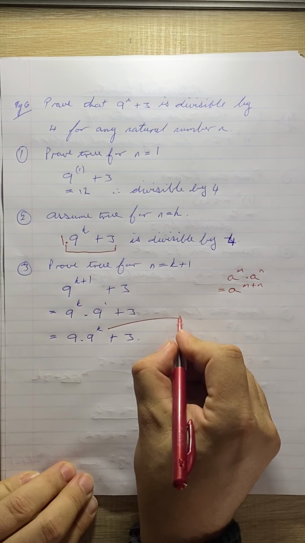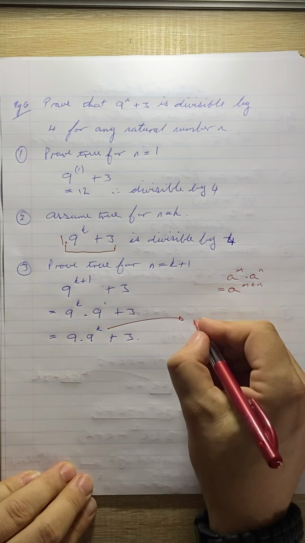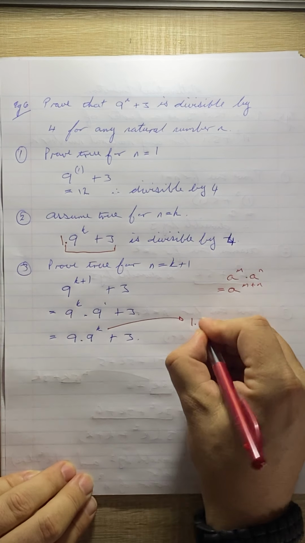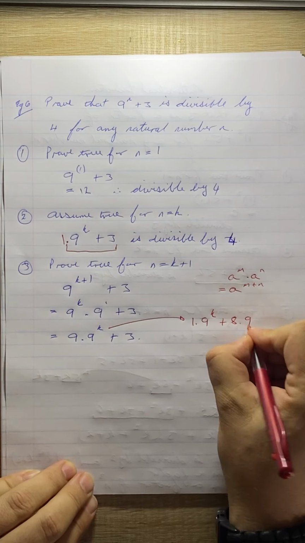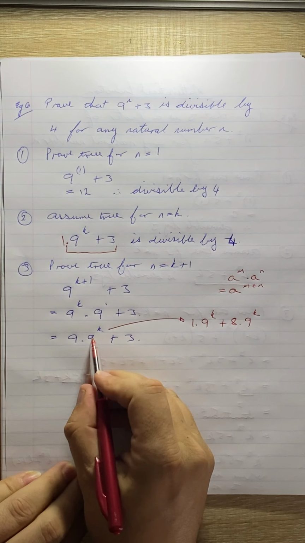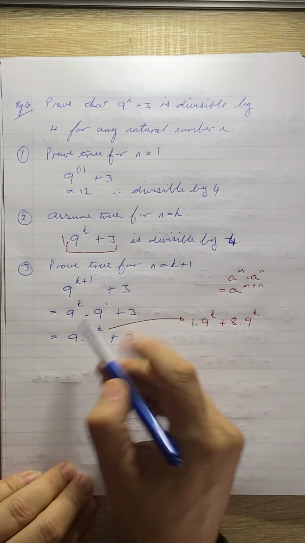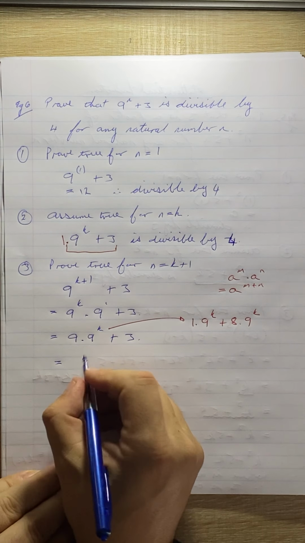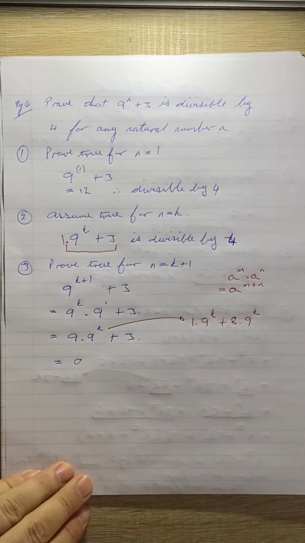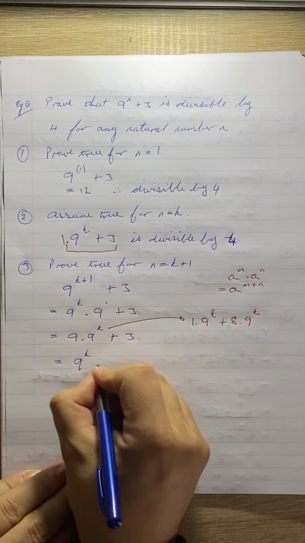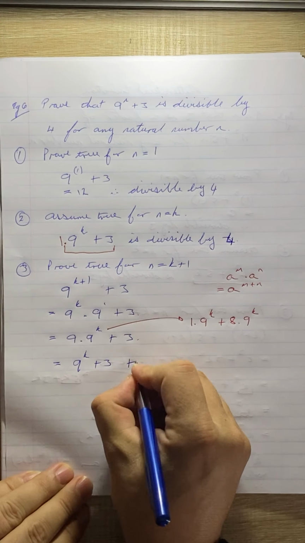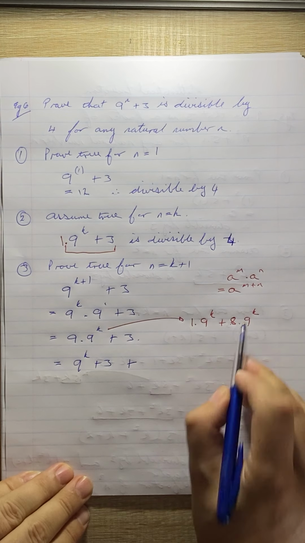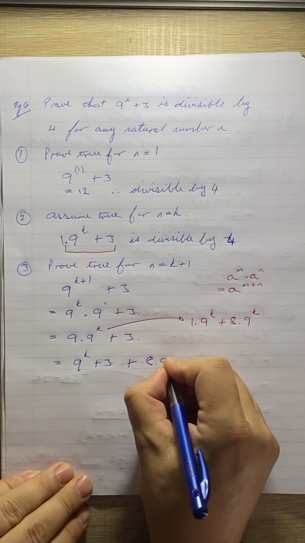So what I'm going to do is split this to be 1 9 to the k plus 8 times 9 to the k. And that will give me my 9 times 9 to the k. And we get here, so I'm going to make it this one, 9 to the k plus 3, because I'm just going to group them, okay, plus, and what am I left with? 8 times 9 to the k.